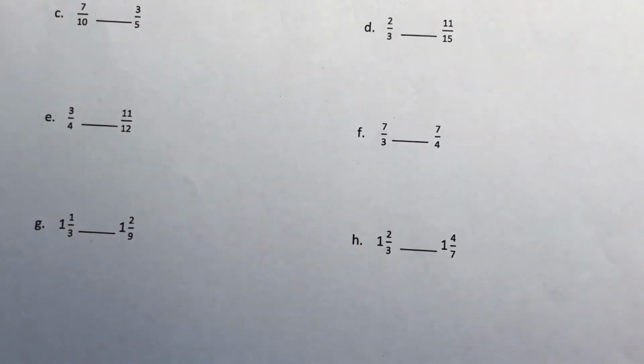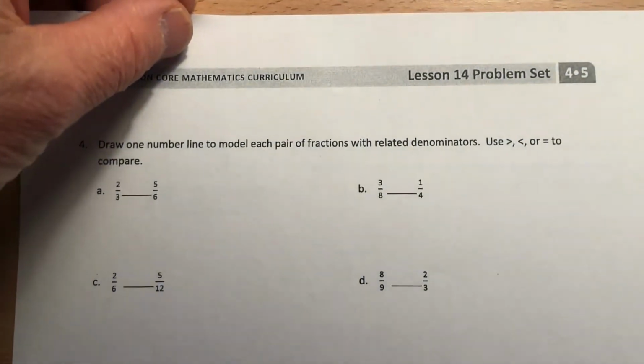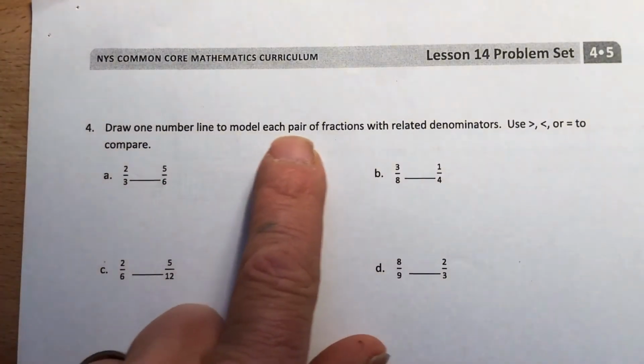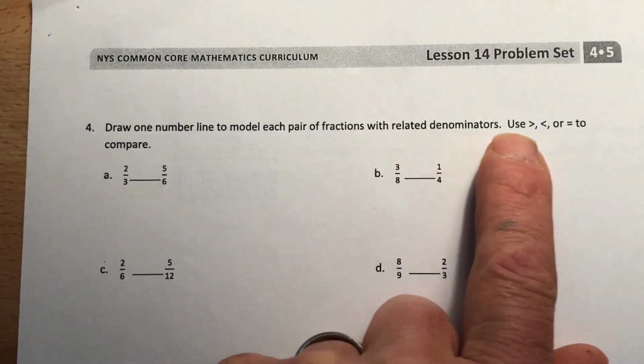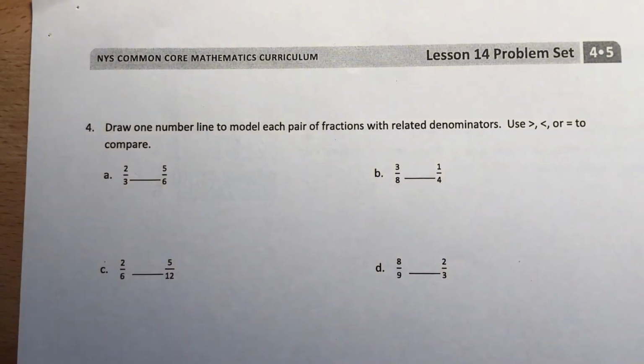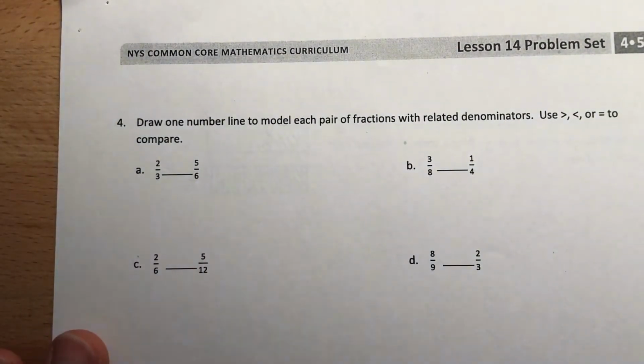Okay. So you can draw pictures. And then the final page is right here. Zoom back out again. There. Draw one number line to model each pair of fractions with related denominators. Use greater than, less than, or equal to compare. All right, I could do a number line on this, or I can just change my fractions, or I could do cross multiplication.